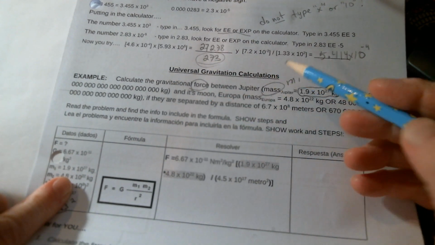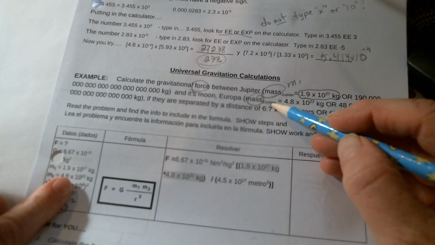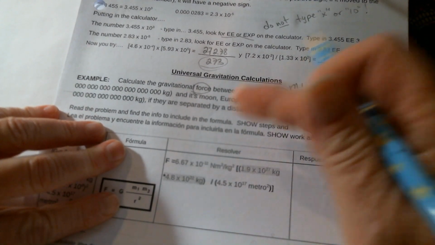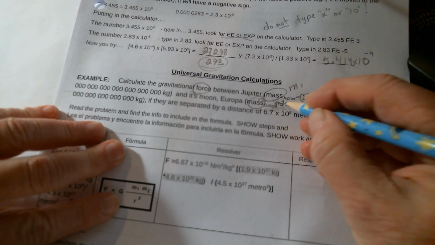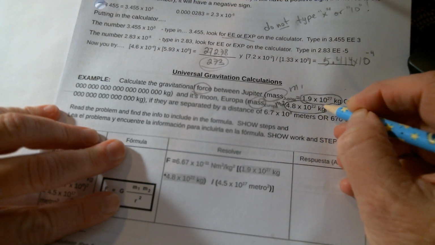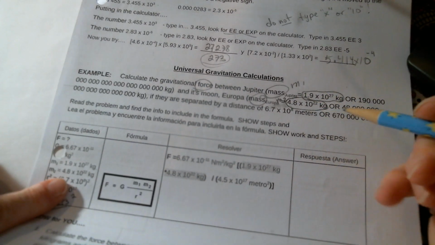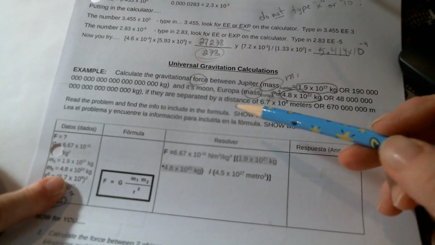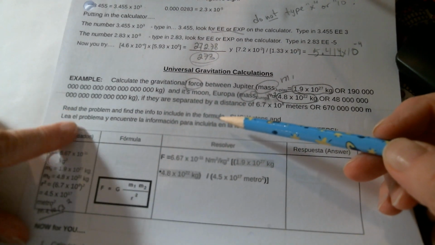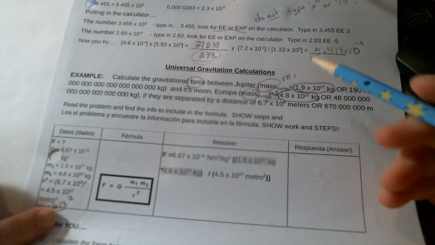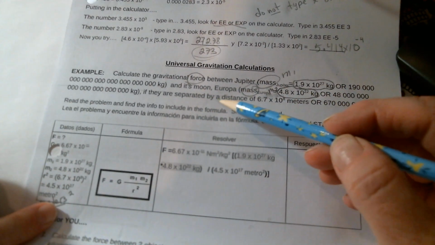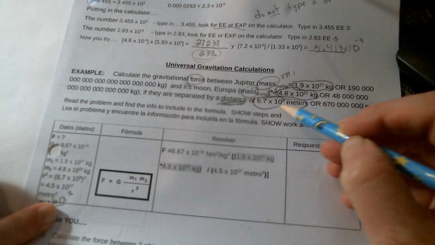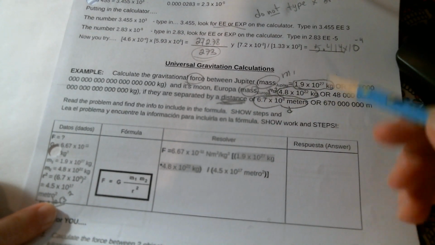It's Moon Europa. Okay, so this is mass 2. Let me put that up here. Mass 2 is this number here, and I'm going to write it over here because you have to do this by my 4-step method. So all of the data goes here. They're separated by a distance, and so this right here is my distance.